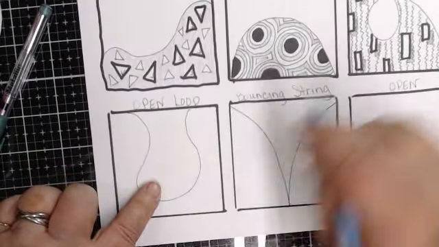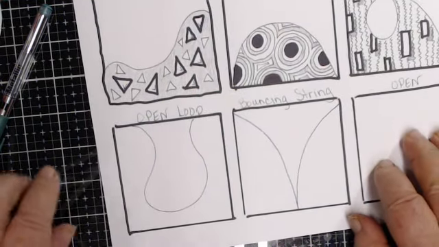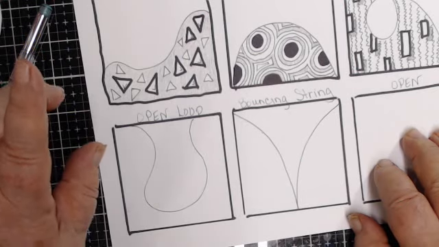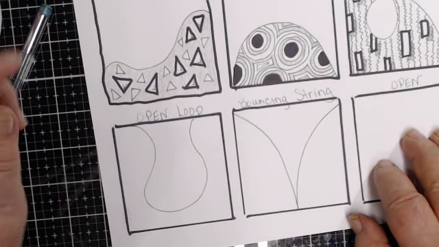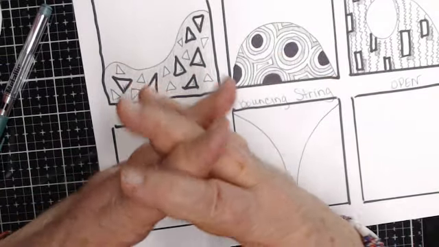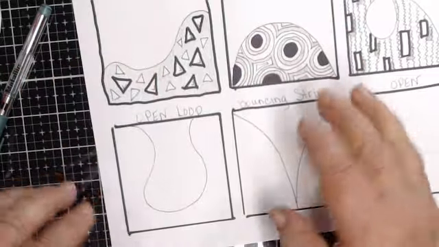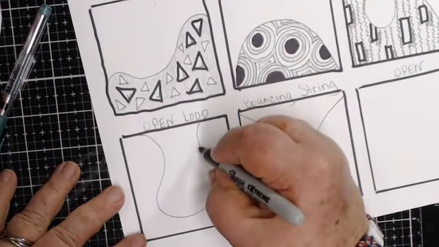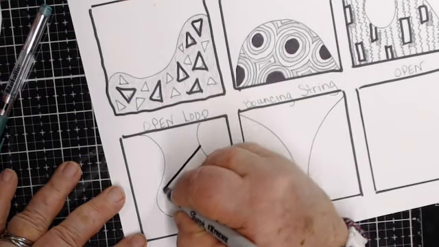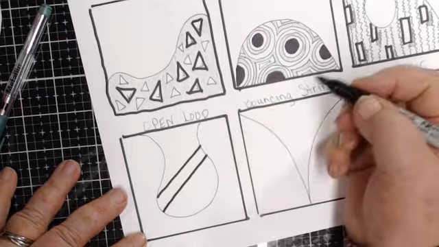Then he went to the open loop. The open loop, he showed us how to do, he kind of called it like an overpass. Okay, so what we do first here is we just draw from one side to the other, and then you're going to go parallel with another one.